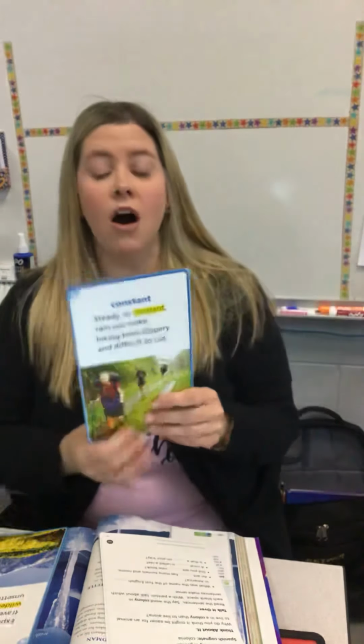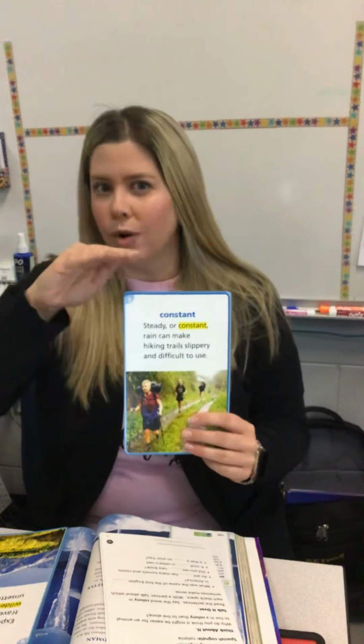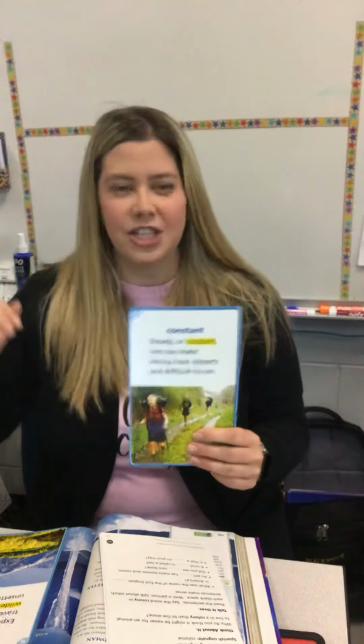Our next word is constant. And constant means not changing. So in the summertime, we have a constant temperature of hot weather. That means that it doesn't get cold. It constantly stays warm. It doesn't change.